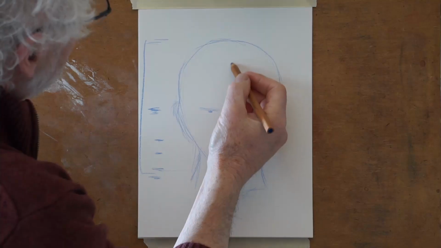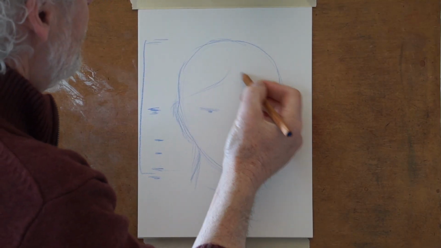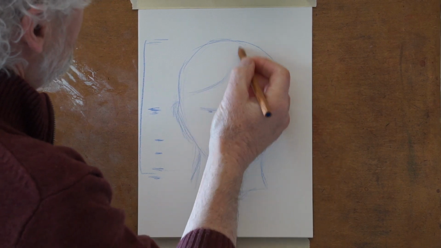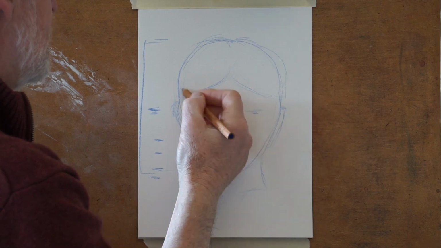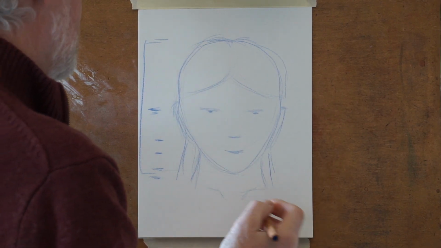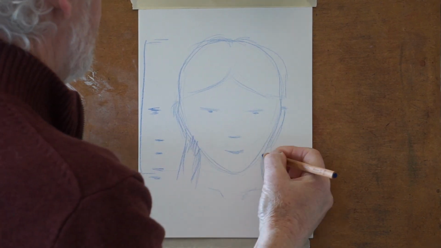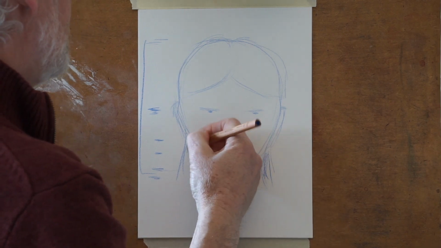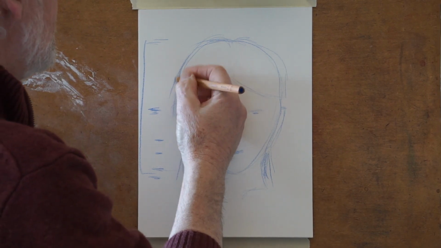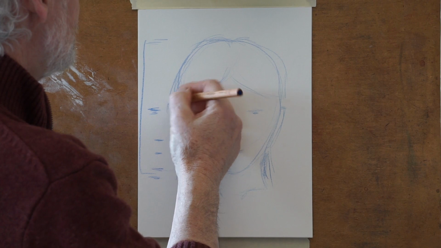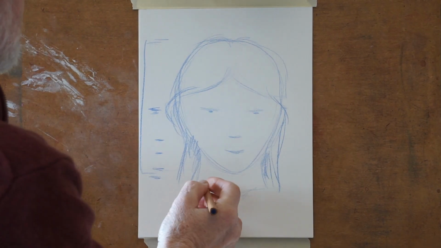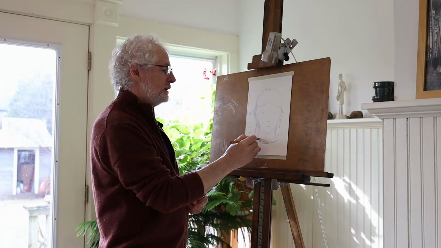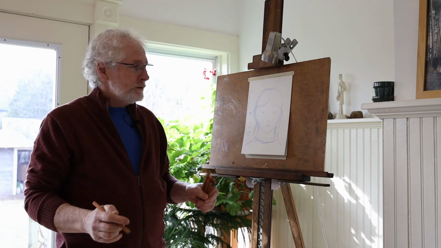And just so you get the idea of if this were hair on the top of the head, see if I just quickly add in a little bit of hair over the ears. So there you have your head.